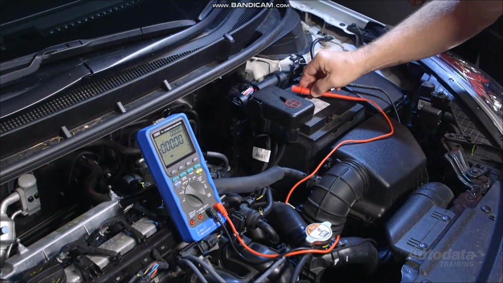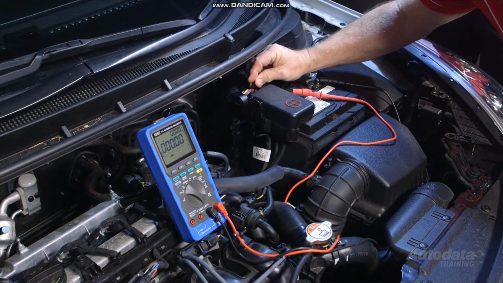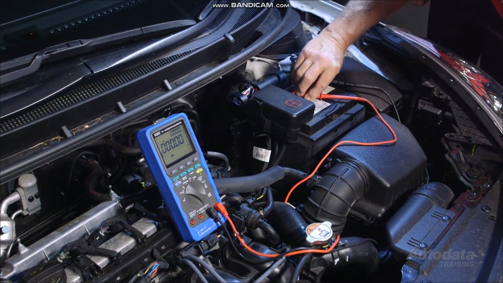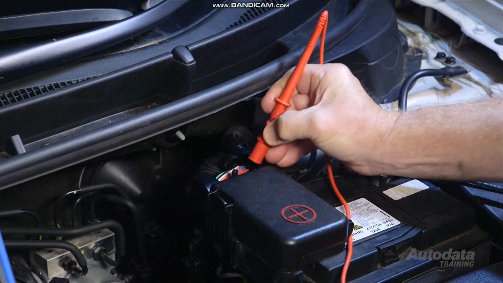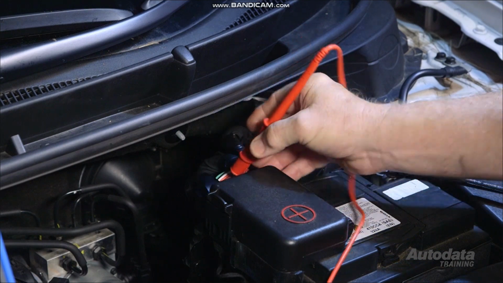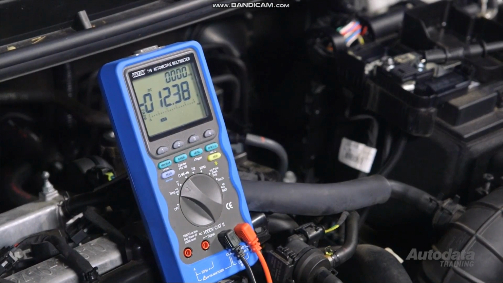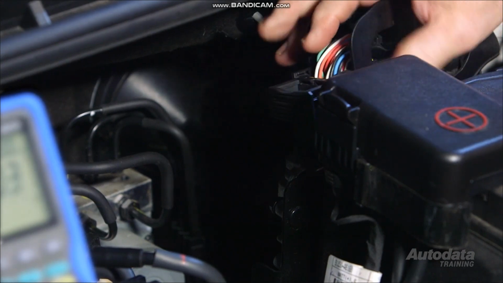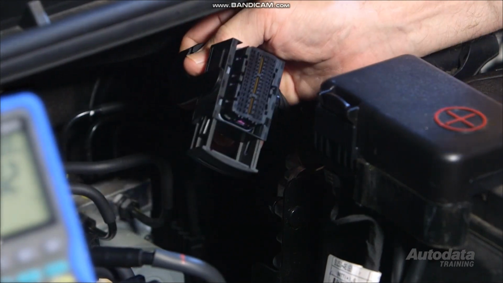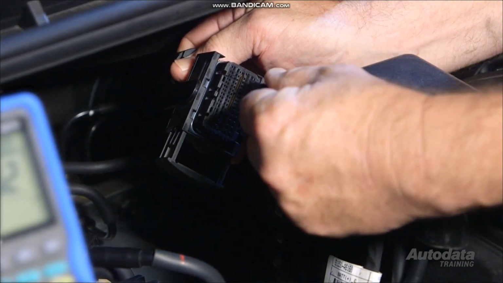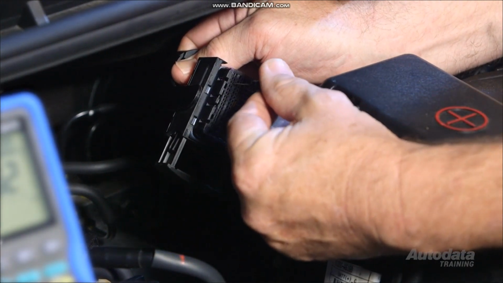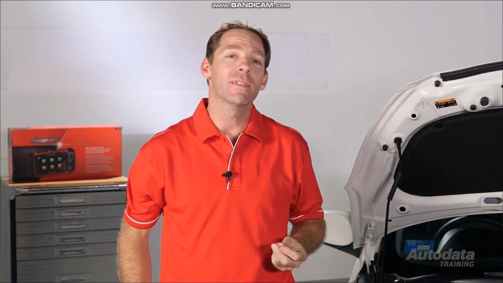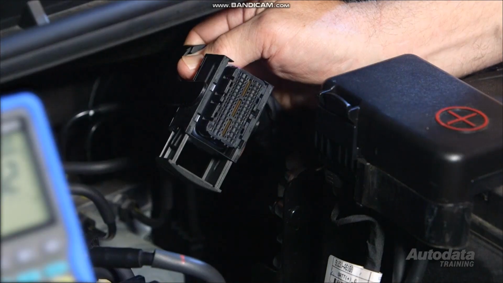To test for an open circuit, move the test lead to the next connector in line. In this case, it is the ECM. Backprobe the correct terminal and retest. If the voltage is between 4.8 and 5.2 volts, then there is an open circuit between the two connectors. If the reading remains at 0 volts, then turn off the ignition, disconnect the ECM, and check the suspect terminal for corrosion and terminal tension. If everything is okay here, then there will be an open circuit within the control module.